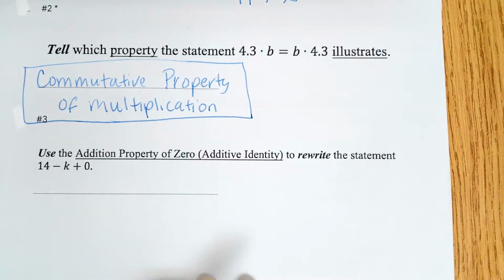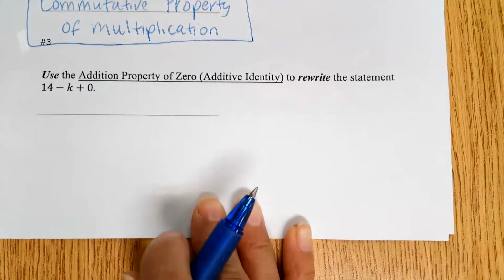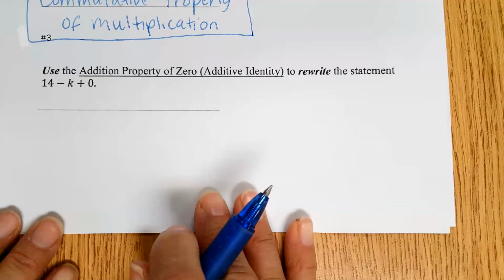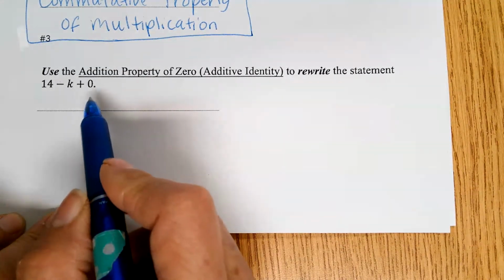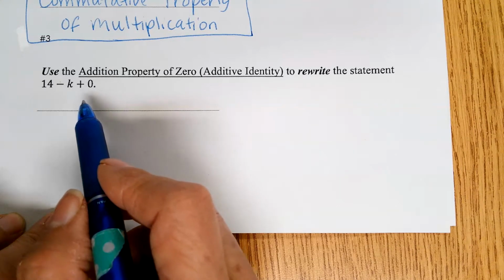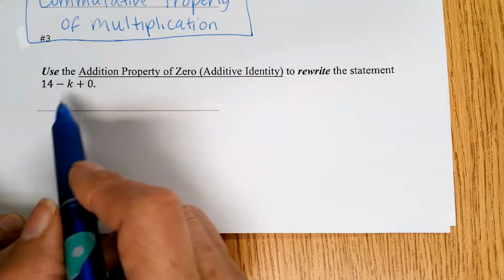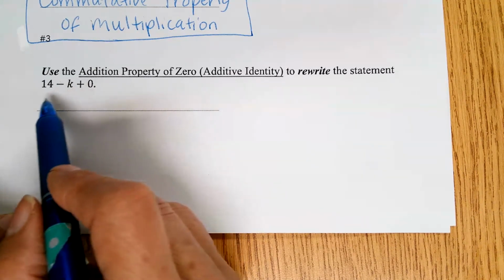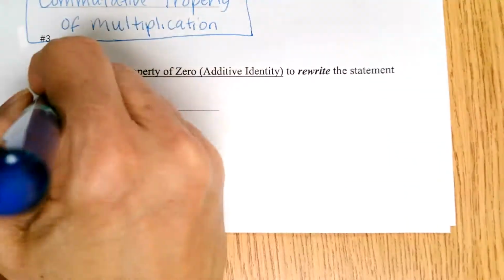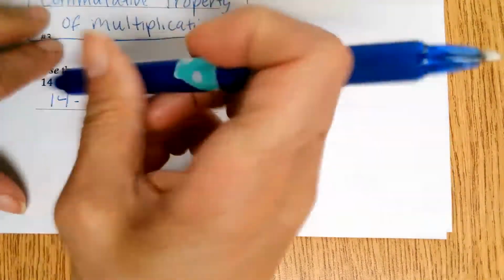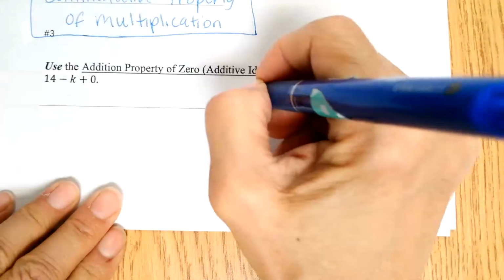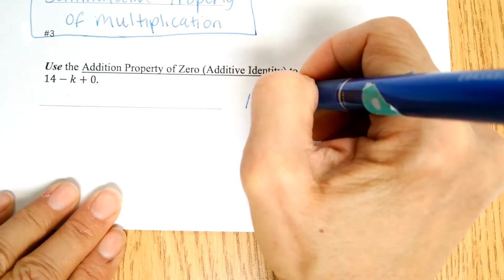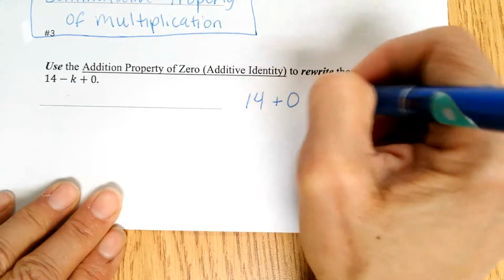It says use the addition property of 0 to rewrite the statement. The addition property of 0 states that anything added to 0, the amount remains the same, right? When it comes down to addition. So 14 plus 0, 18 plus 0, it doesn't make a difference. So I'm going to rewrite it first just to show you. Oops, I'll do that over here. You have 14 plus 0 minus k, right?